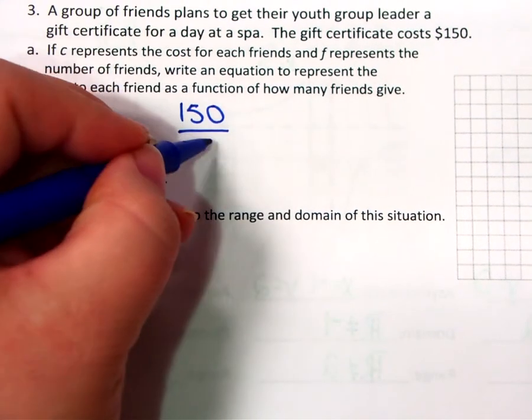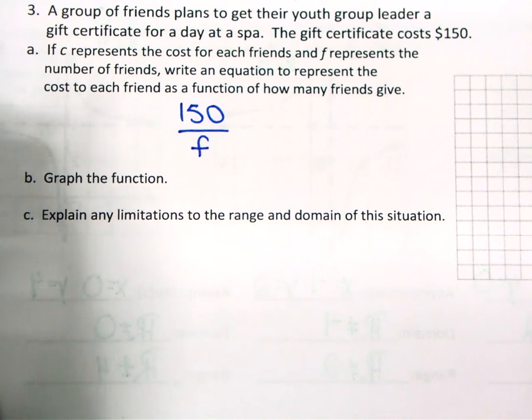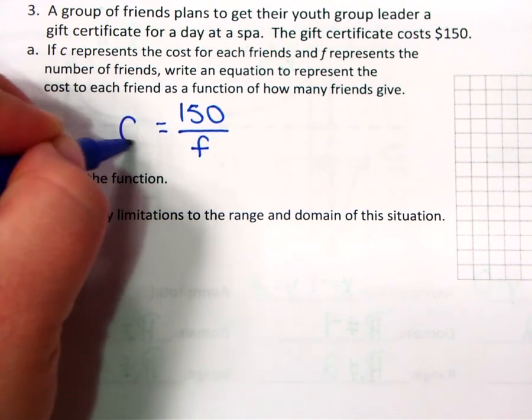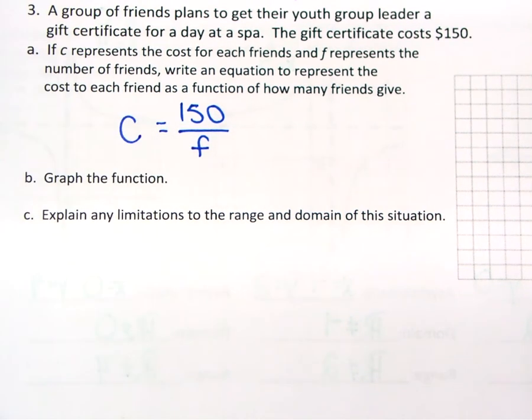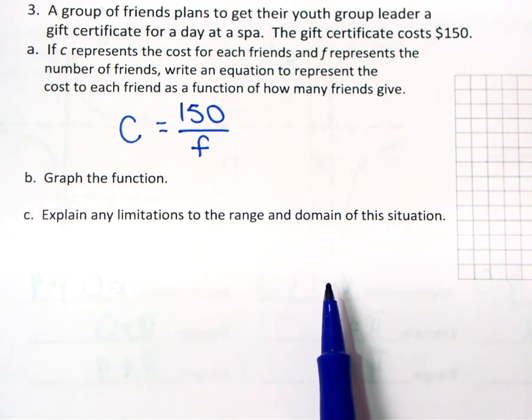and divide it by the number of friends that are going to contribute to this gift certificate, then I get the cost that each friend is going to have to pay. So there's our function. It's a reciprocal function because it's just got one variable on the denominator. So when we graph this function, let's think about what this means for the domain and range.